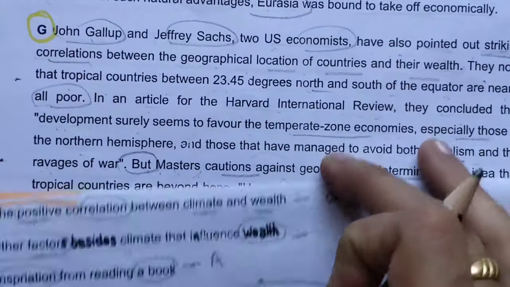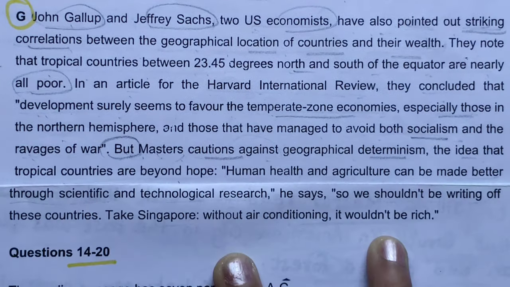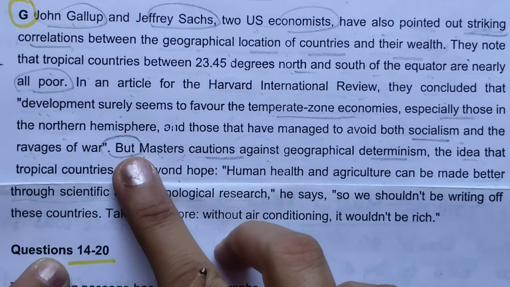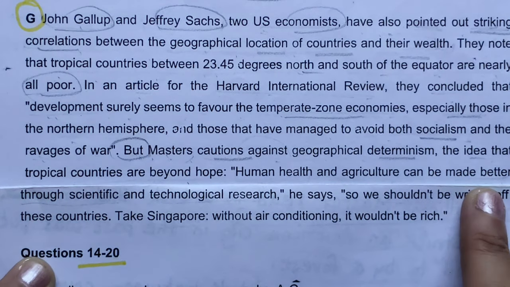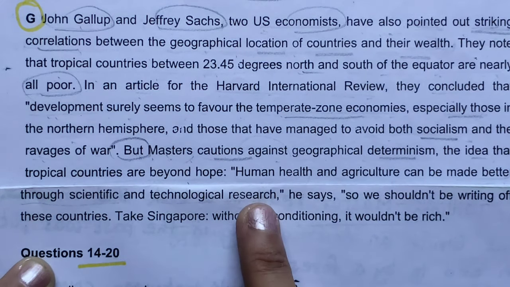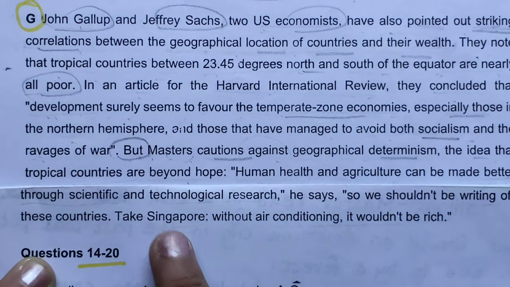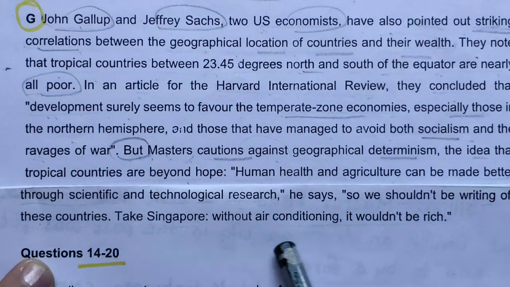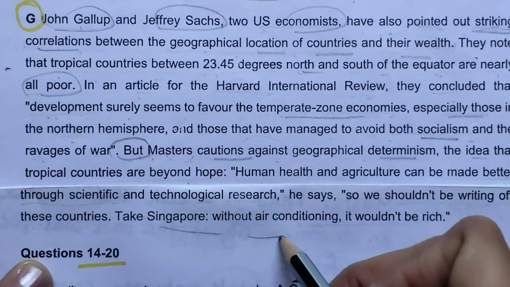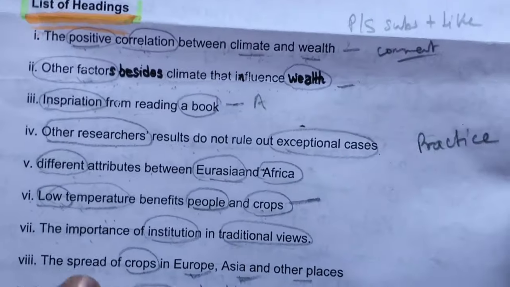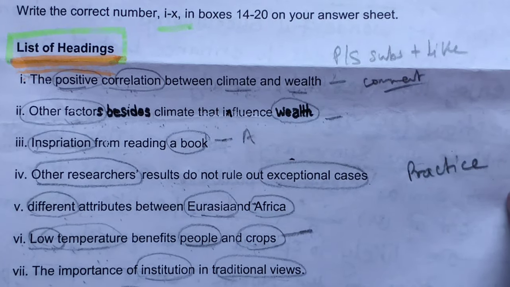But a little bit, some lines are also left. We can read it, we can finish it. So the last line says: human health and agriculture can be made better through scientific and technological research, he says. So we shouldn't be writing off these countries. Take Singapore, without air conditioning it wouldn't be rich. So that example they have given, that's why we have selected: other researchers' results do not rule out exceptional cases.